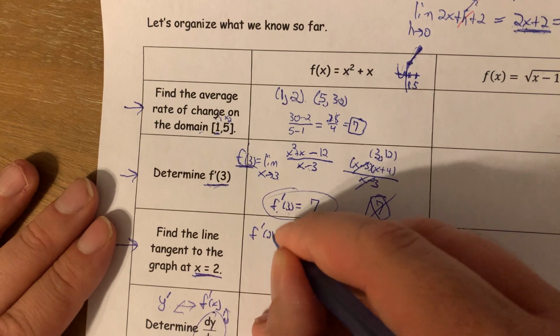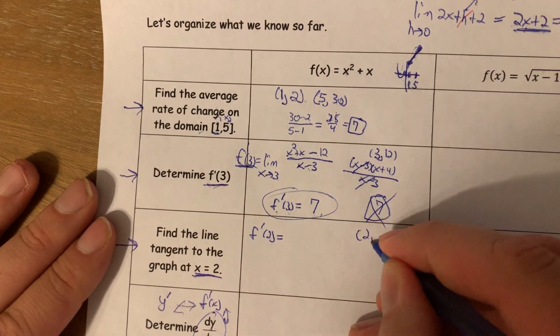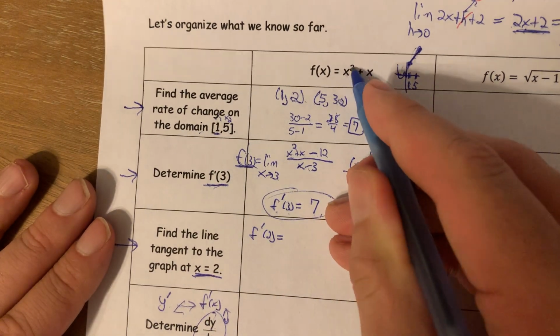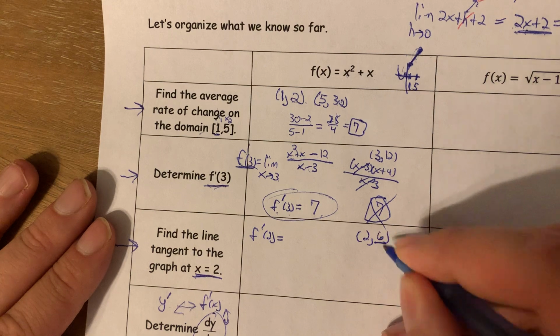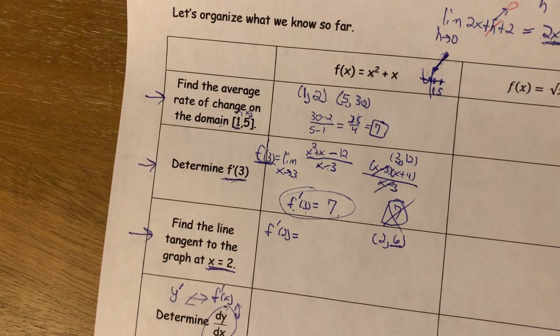So we need f prime of 2. And we need the point. So we need 2 comma whatever the y value is there. So 2 squared is 4. 4 plus 2 is 6. That's our point. And we just are looking for the slope at a single point.